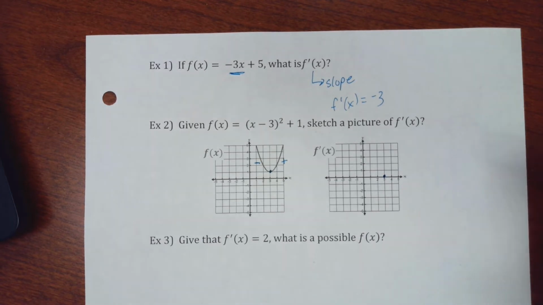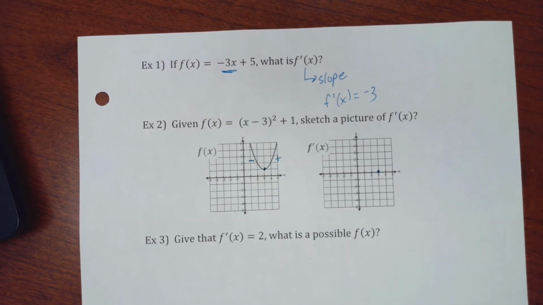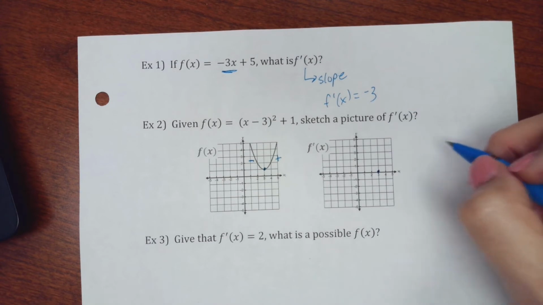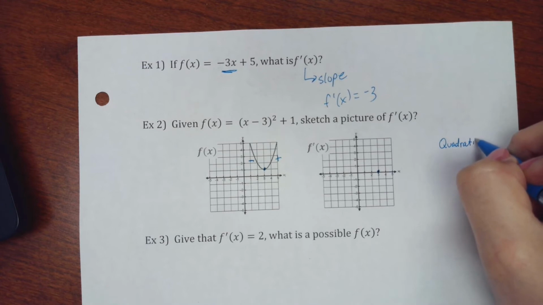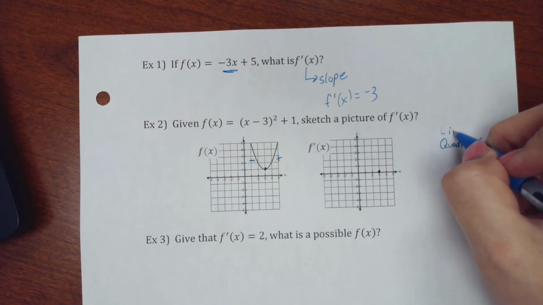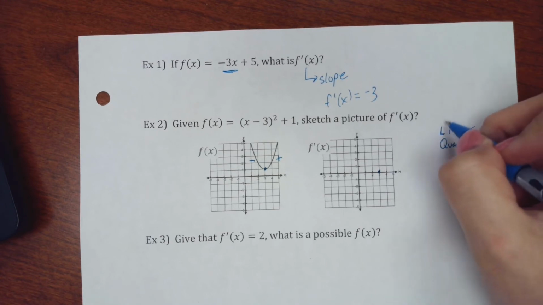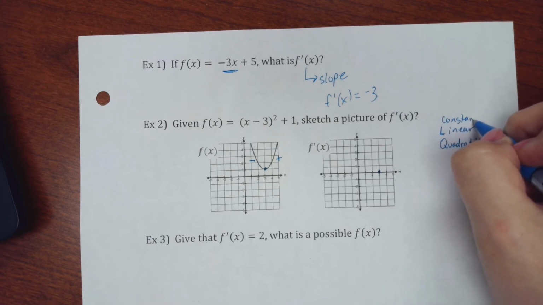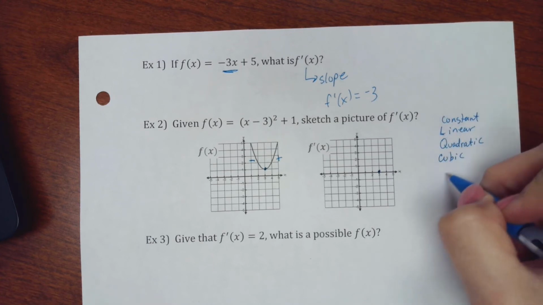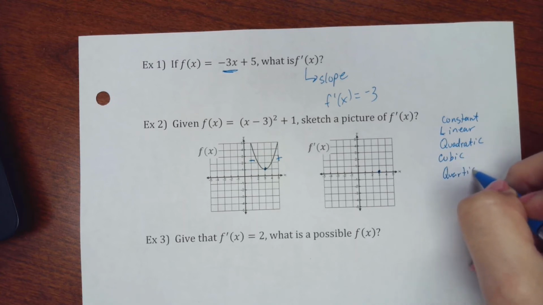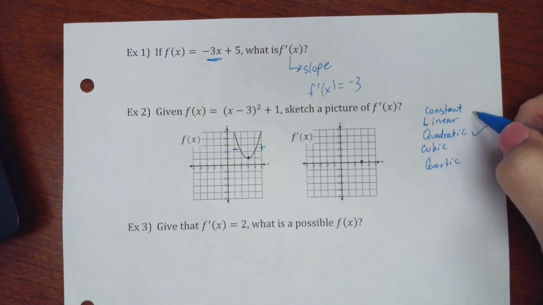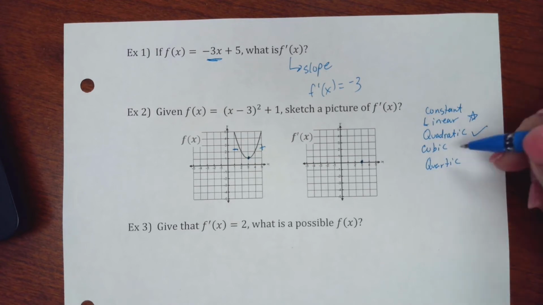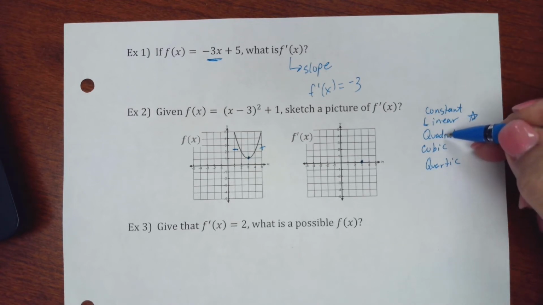So also one thing that happens with derivatives, they go in order pretty much. Especially with polynomials, it's easy to tell. If you have a quadratic, the thing above that is a linear. And the thing above that is a constant. And then there's cubic and quartic. So it goes like this. If you know that your original function is a quadratic, the derivative is going to be 1 less than that. It's going to be up here, linear. If you know your function is a cubic, then the derivative is going to be a quadratic.